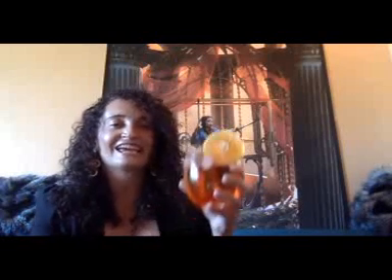So tonight, signature cocktail is the Spritz Veneziano.